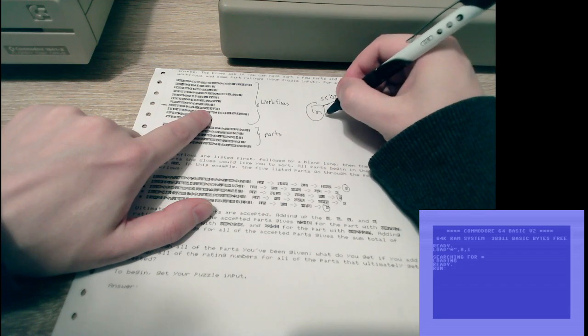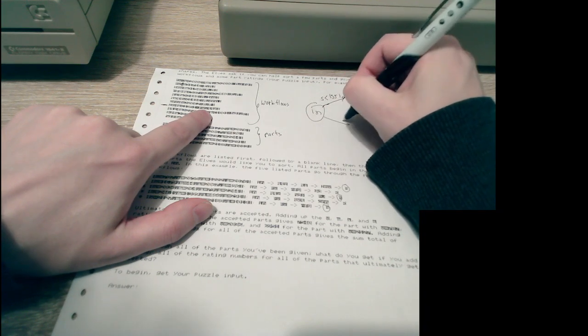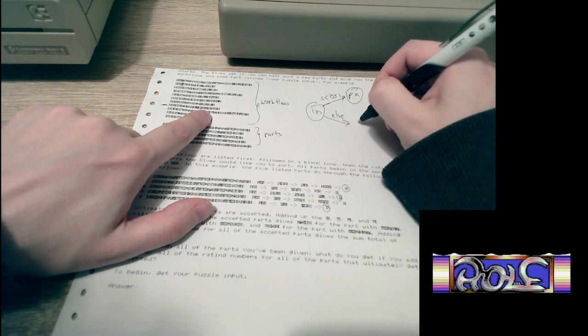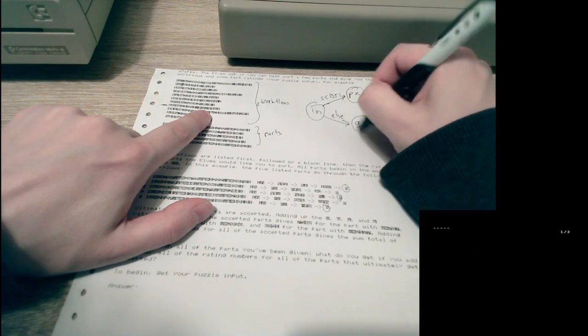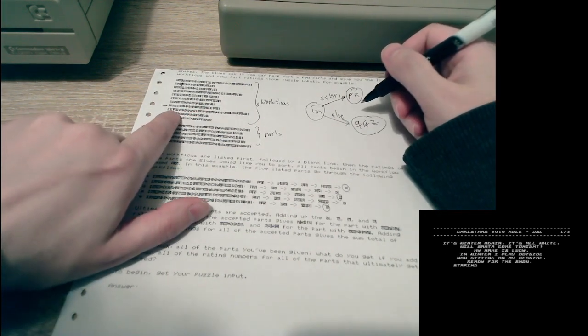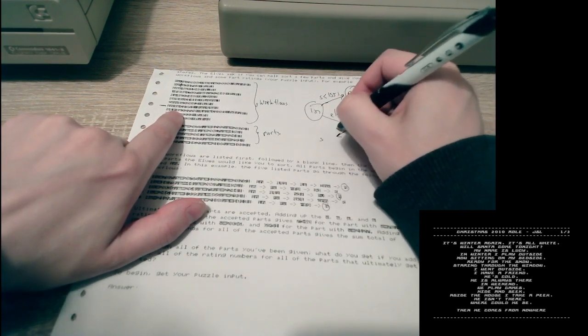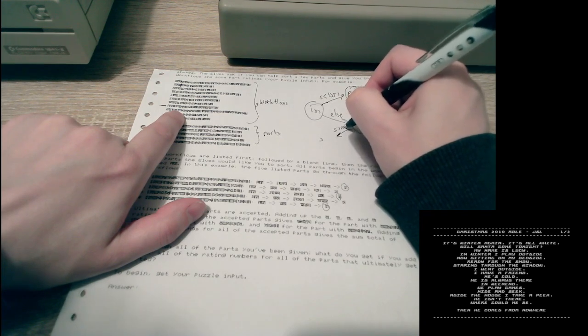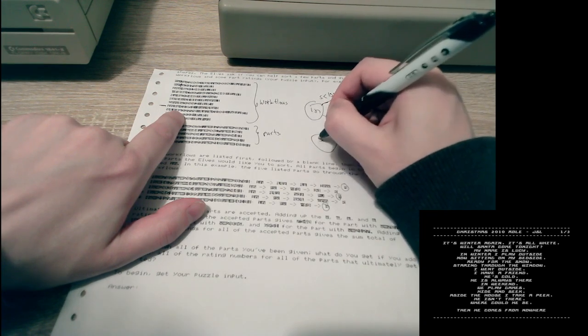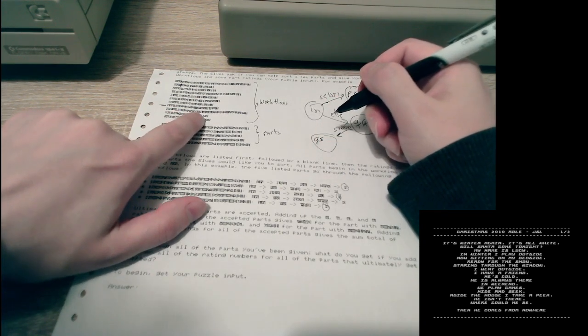Otherwise, else, we go to QQZ state. And then QQZ, if S greater than 2770, we go to QS state.